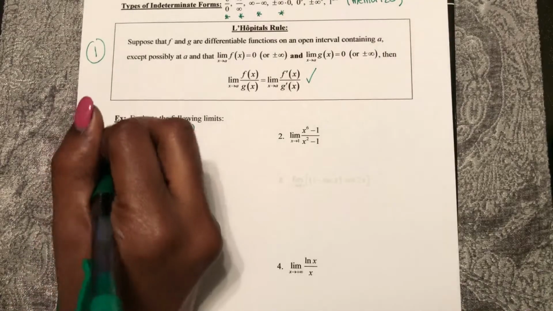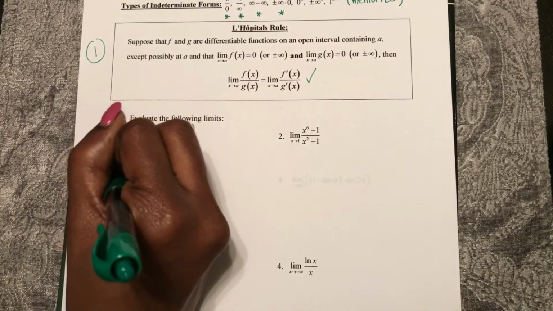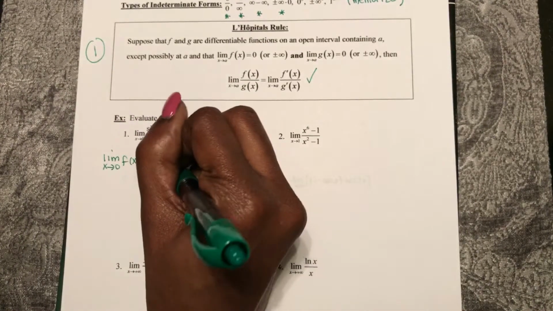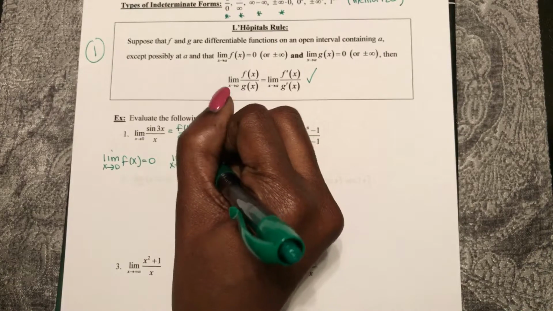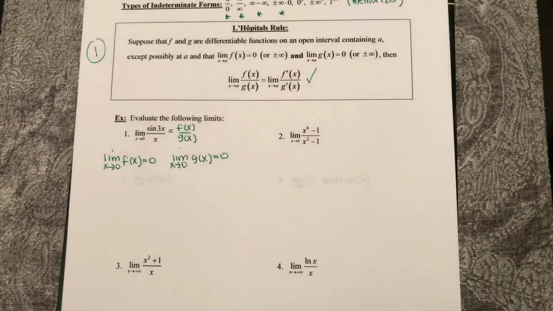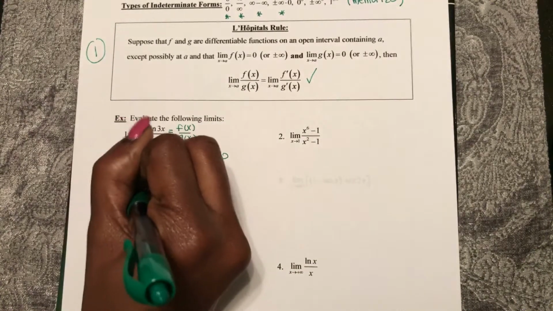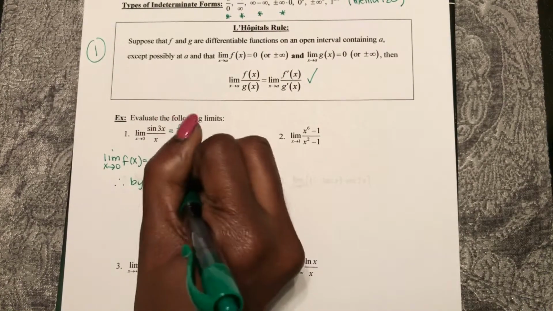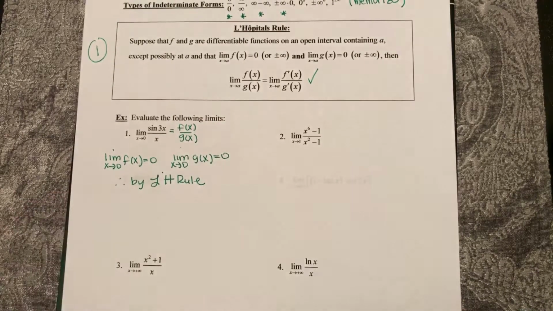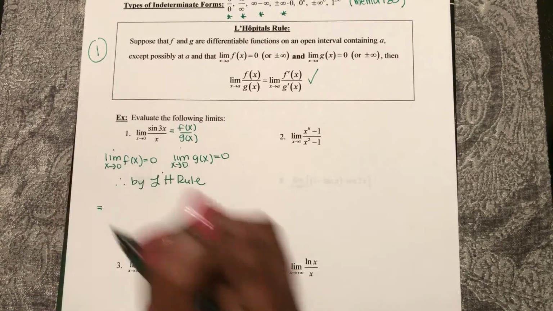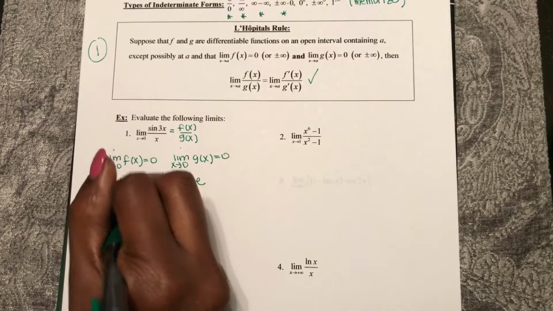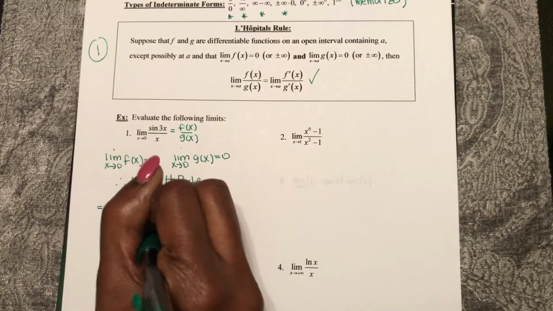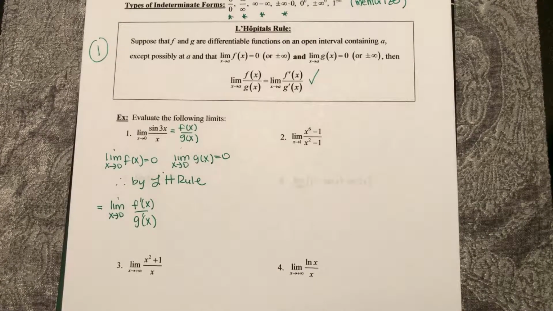So here's L'Hopital's rule. The limit as x approaches 0 of f of x equals 0. The limit as x approaches 0 of g of x equals 0. So therefore, by L'Hopital's rule, this equals the limit as x approaches 0 of f prime of x over g prime of x.